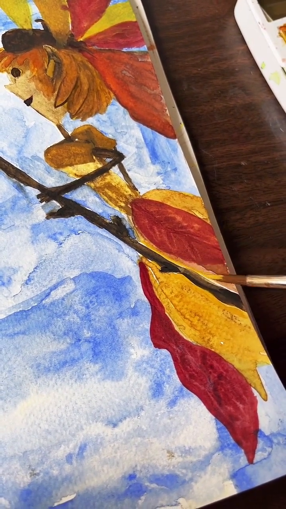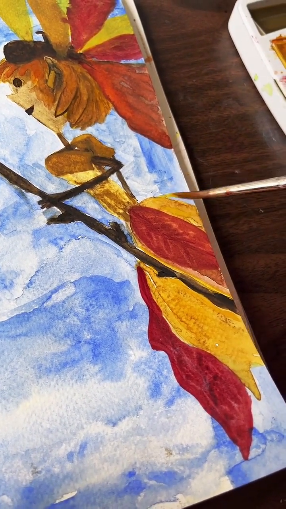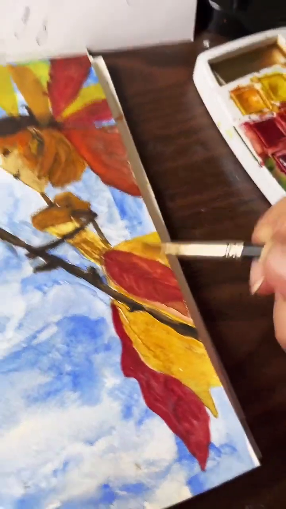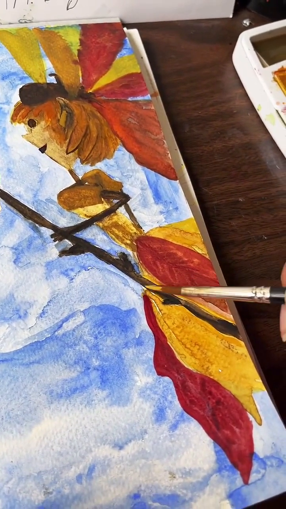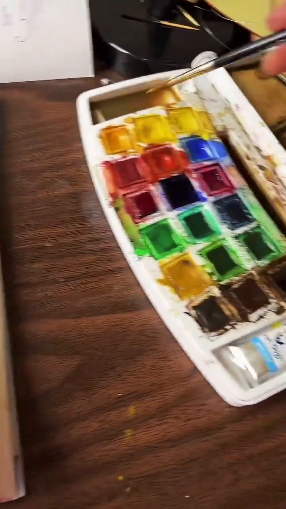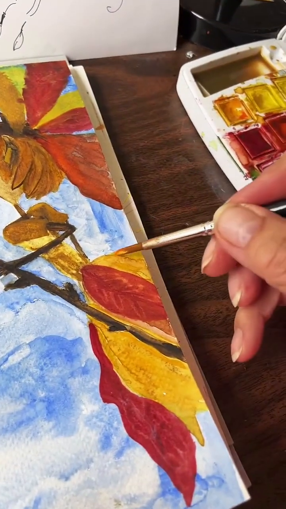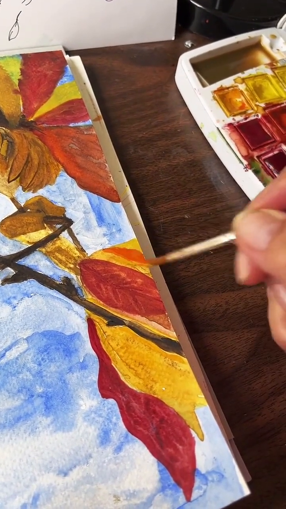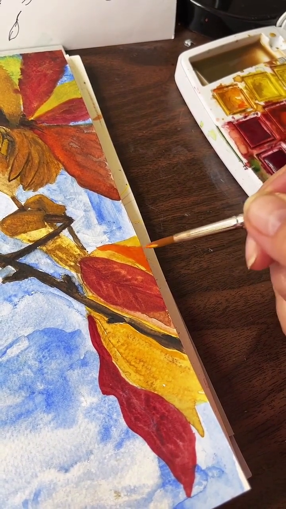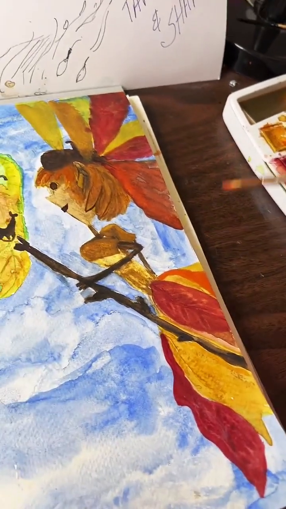Bring it over to this side. I'll make that stick pop. I'm going to put another leaf up there. She has so many leaves on her. She's so beautiful. And I need more orange in her skirt. I think that one right there. We'll put a little orange wheel there. Yep.